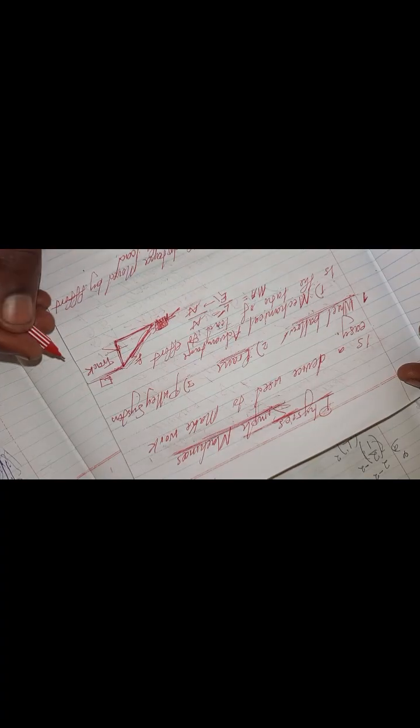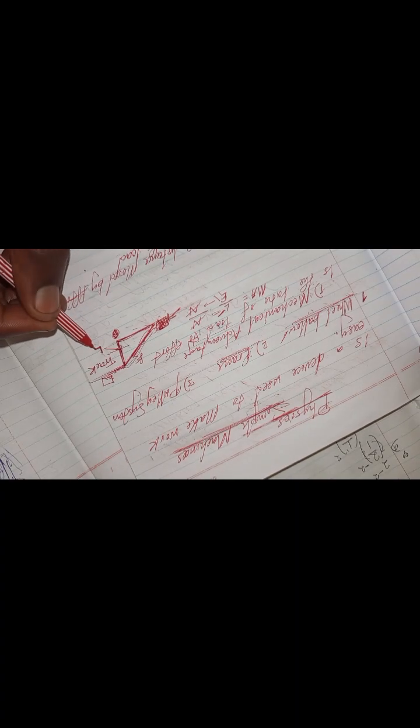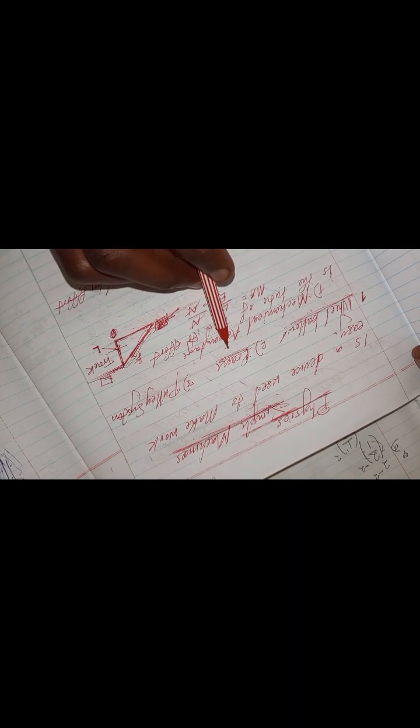Then the perpendicular distance is what we refer to as the distance moved by the load. The load has moved from a point of being at the ground to a point of being at the top. No wonder we use the perpendicular distance to find the mechanical advantage of the crane.